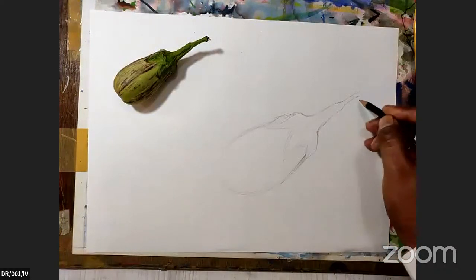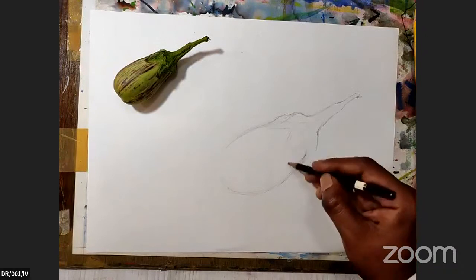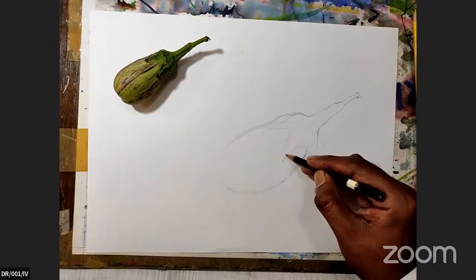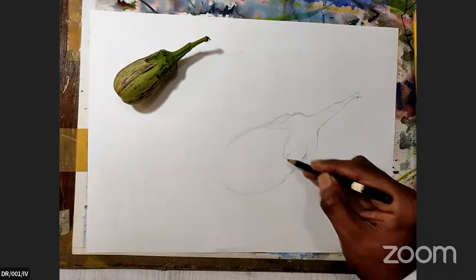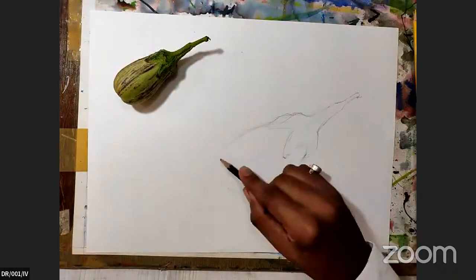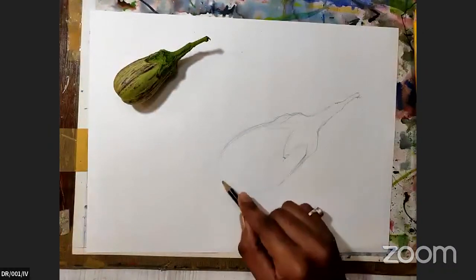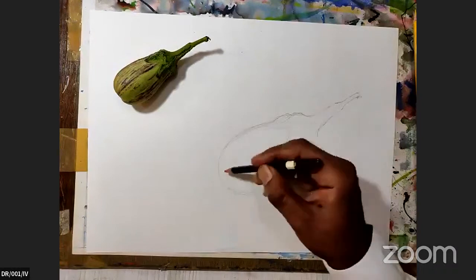Okay. Now the rough drawing is almost completed. You can correct it in this stage only. Okay.